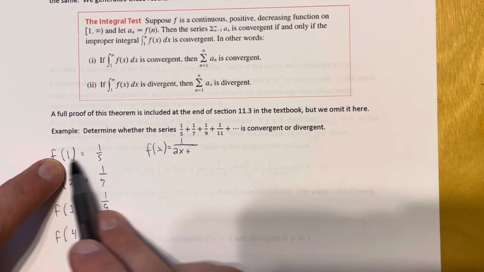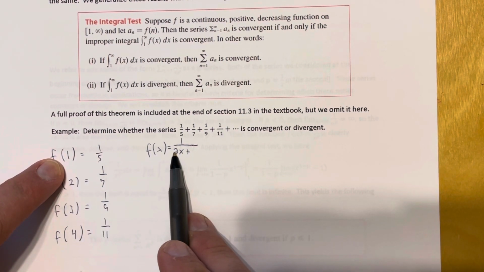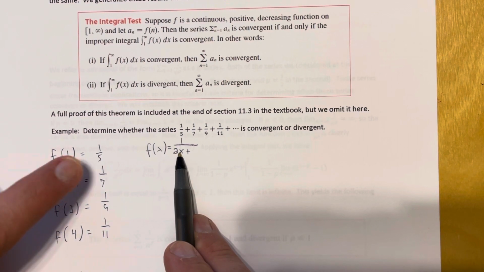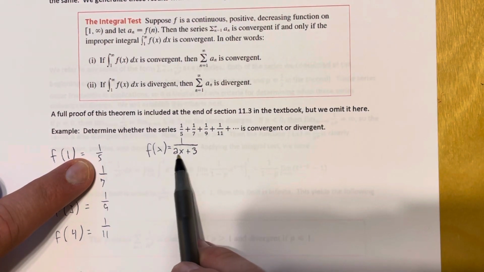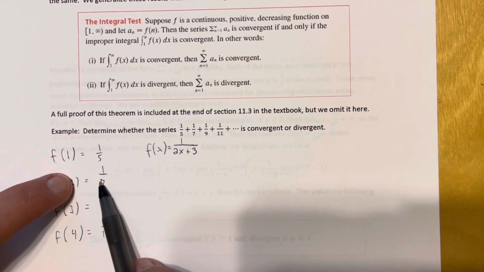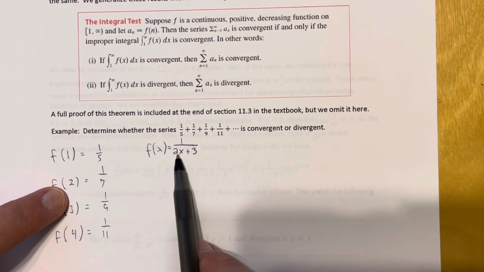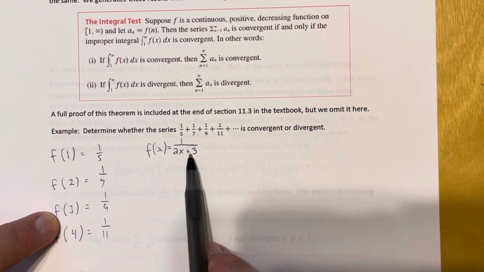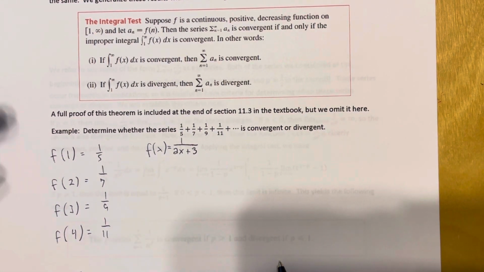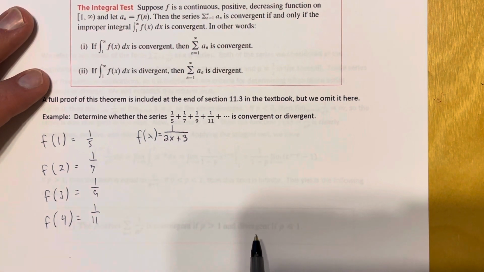So again, if I plug a 1 into this, I'm going to get a 2 times 1 down here, which is 2. It should be a 5. So by adding 3 to that, I can go from a 2 to a 5. Verify that we get these other values as well. If I plug a 2 in, 2 times 2 plus 3 is 7. Plug a 3 in, 2 times 3 is 6, plus 3 is 9, and so on. So this thing will give me all the correct terms.